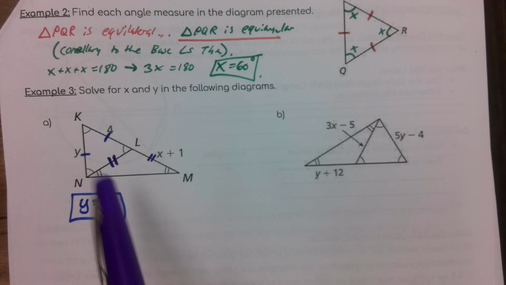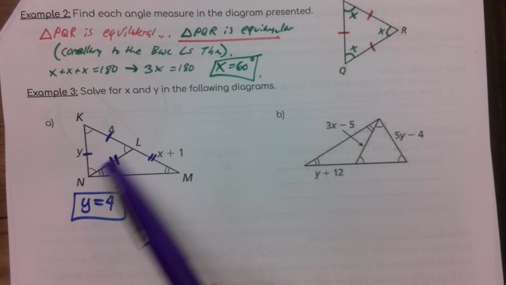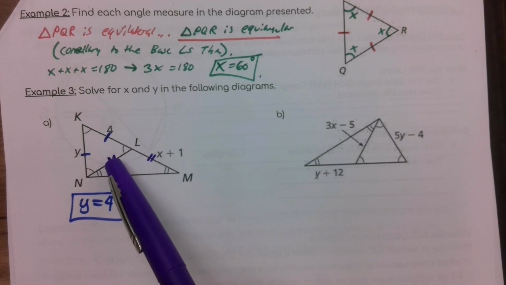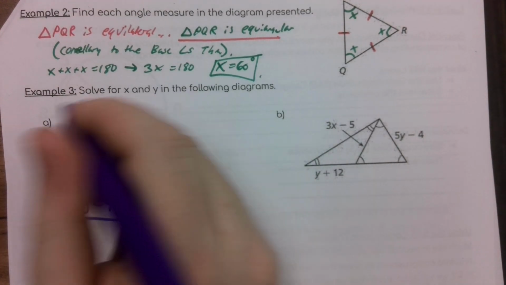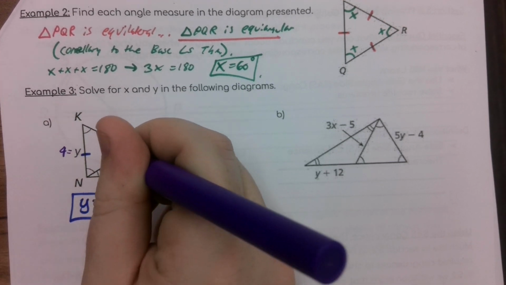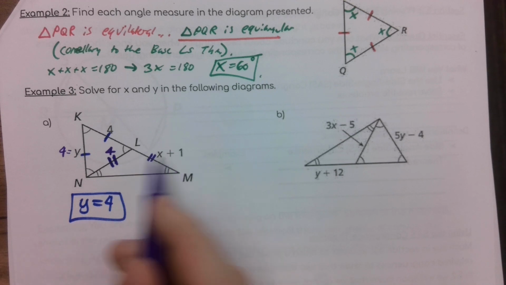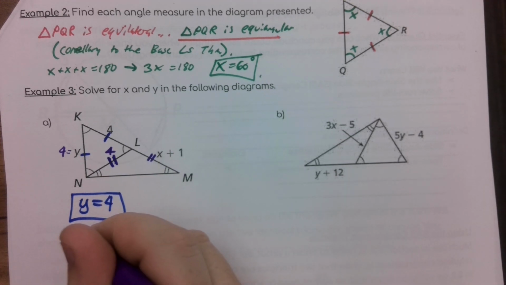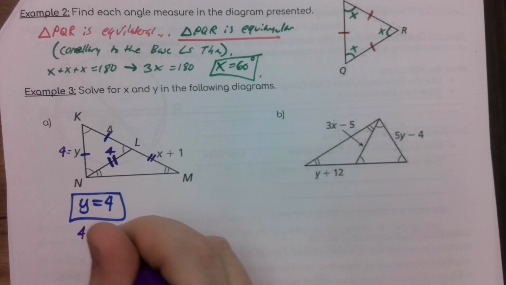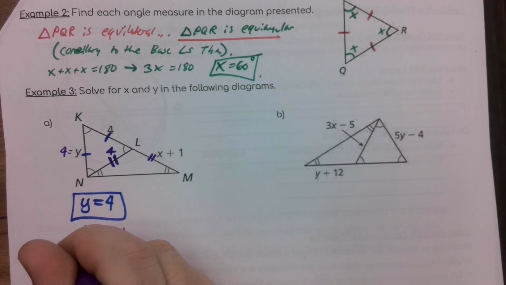Wait a minute. Didn't we say that all the sides of this equilateral triangle, including this one, are 4? So if this side's 4, and this side is 4, and this side is 4, 4 has to be congruent to x plus 1. So if 4 equals x plus 1, can't we just subtract 1 from both sides? X equals 3.